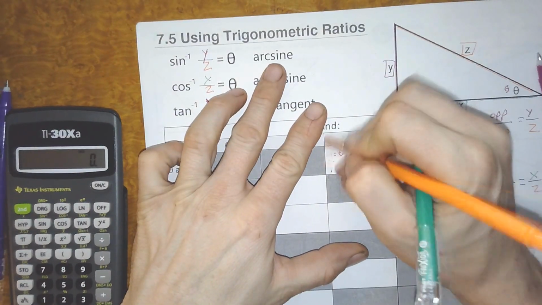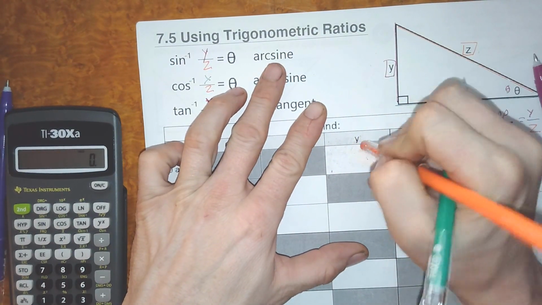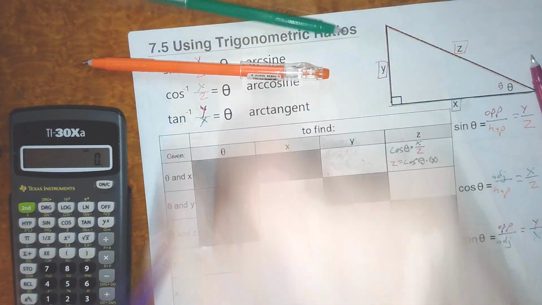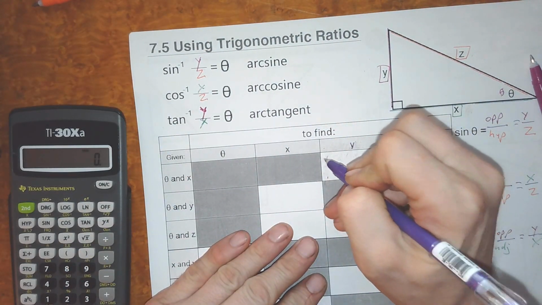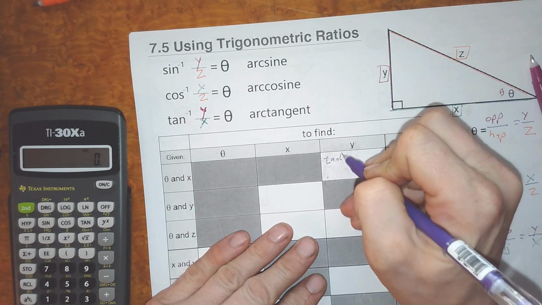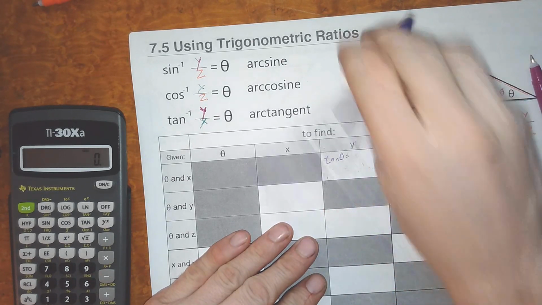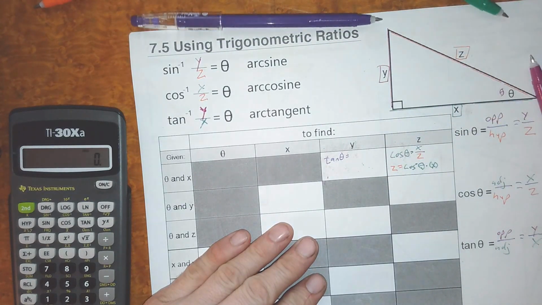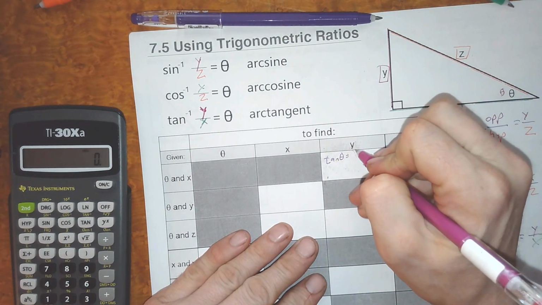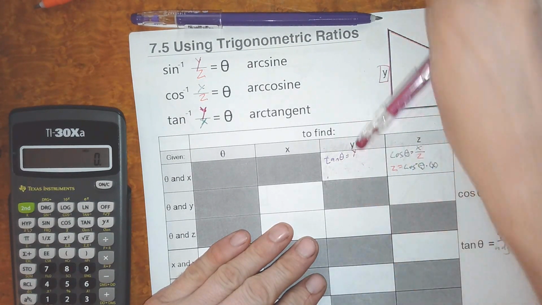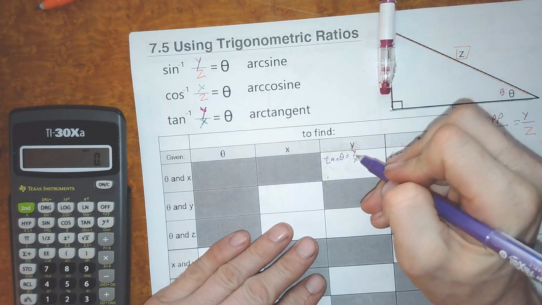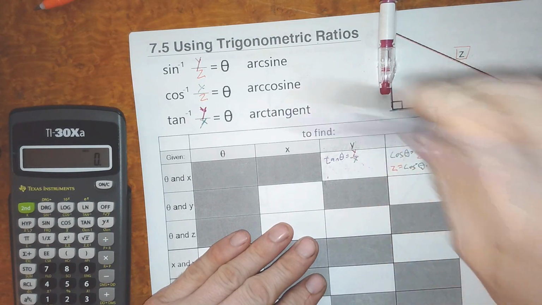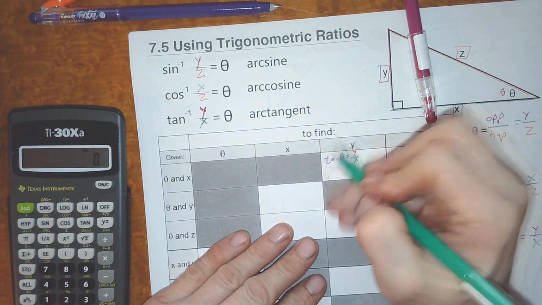Clean this up a little bit. I'm going to use purple for tangent because it's kind of both of them. So tangent of theta equals y over x. So rearrange equations to solve for y.